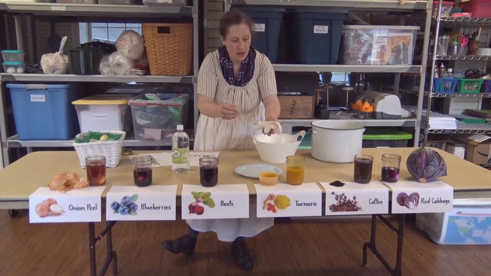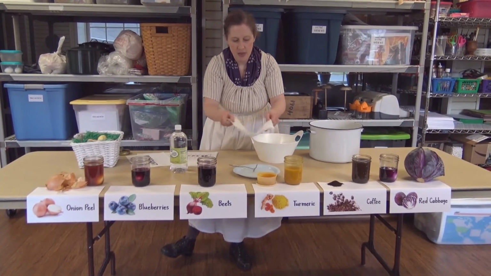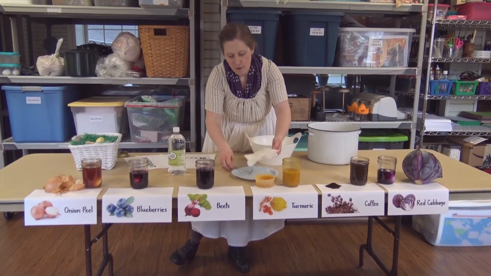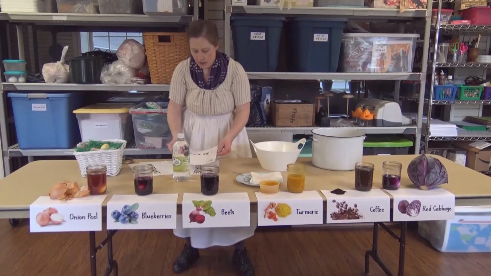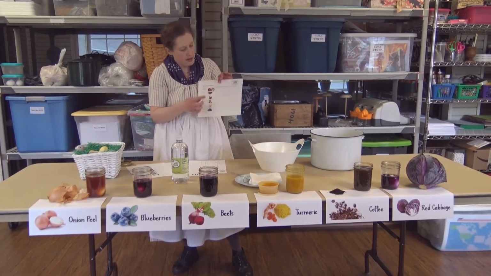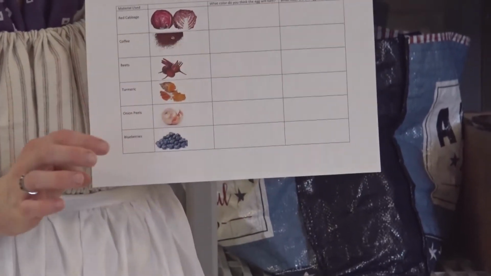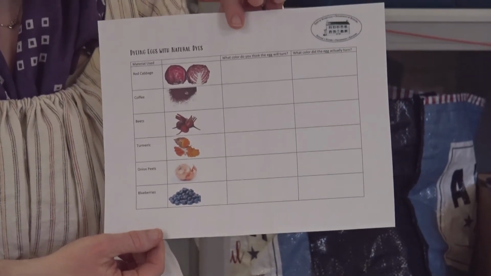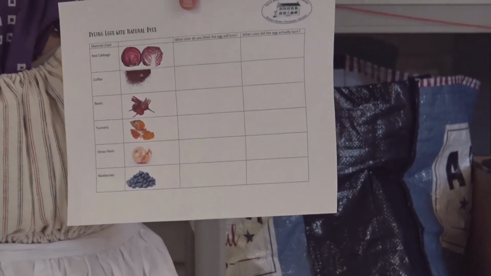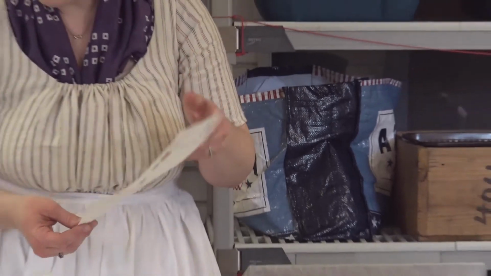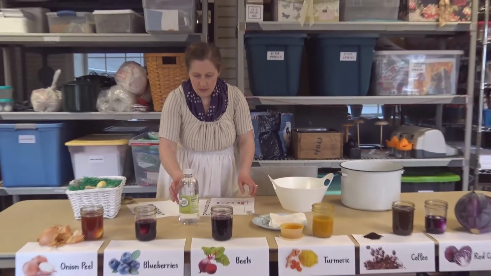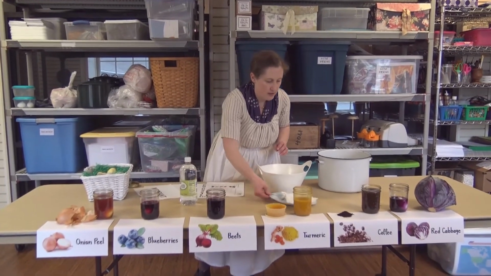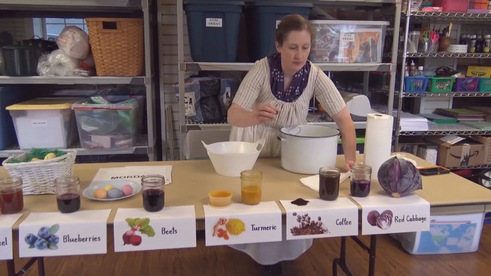So we are gonna let those eggs sit in there for a little while. If you're working on your charts, you'll have a space here to say what you think the color is going to turn out, and then once our little experiment is all done, you'll have a chance there to write what it actually turned out and find out whether or not you were right. So I'm going to give these eggs just a minute or two.